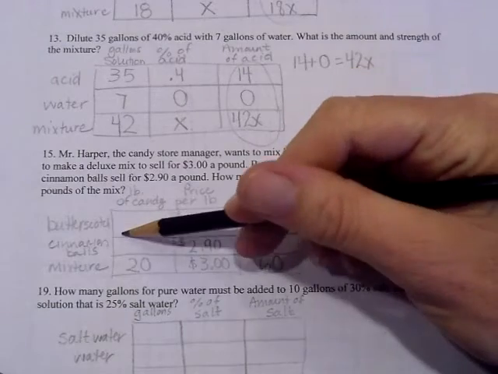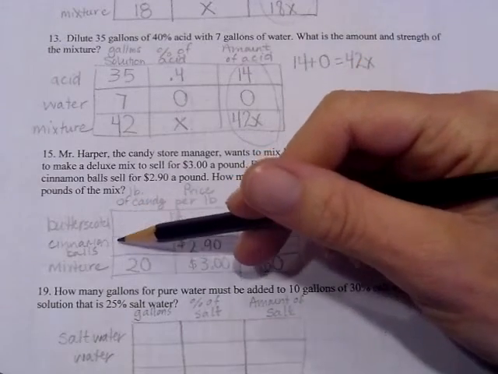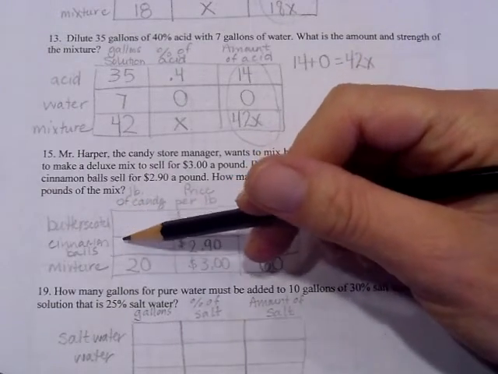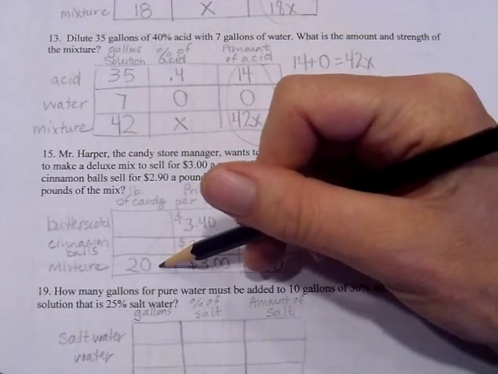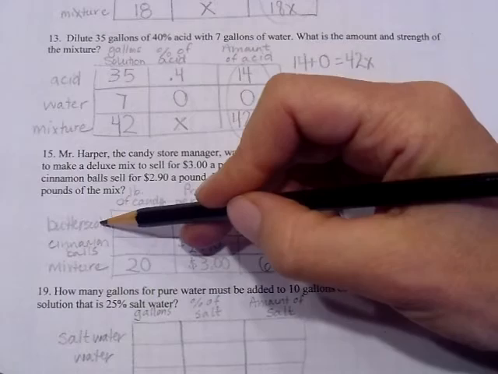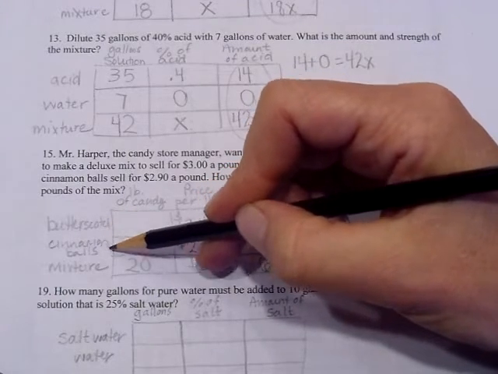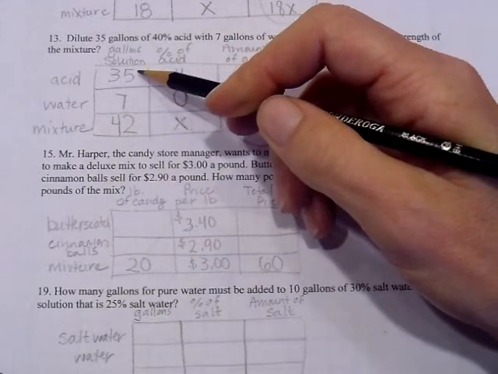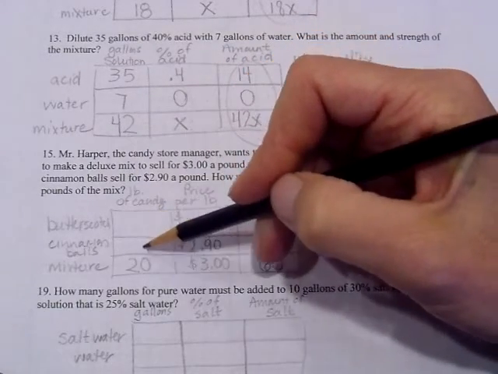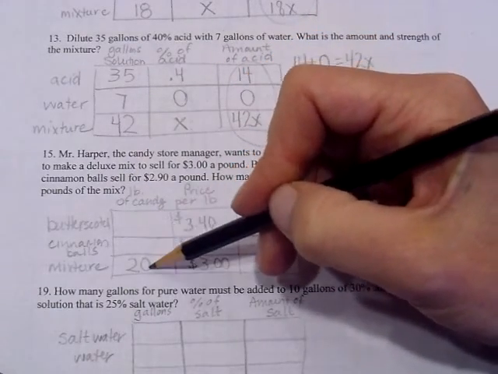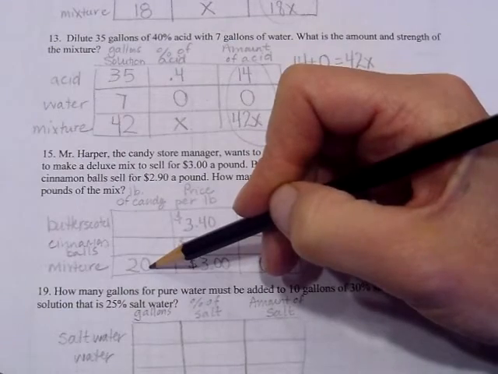But we can do something here. Think about that for a moment and try to figure it out yourself. Maybe pause. We have 20 in all. So we know that this and this is equal to 20. Just like we said 35 gallons and 7 gallons was equal to 42. Well, we don't have what the amounts are here, but we know that both of them are equal to this.